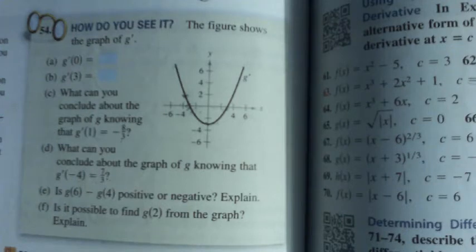Is it possible to find g of 2? No, it's not. All I know at 2 is that it has a slope of 0, but like I said, this could be shifted up or down. I don't really know its location. So to actually come up with a point for g of 2, I couldn't do that. I know what the slope is at 2, but I don't know where the location of the graph is.